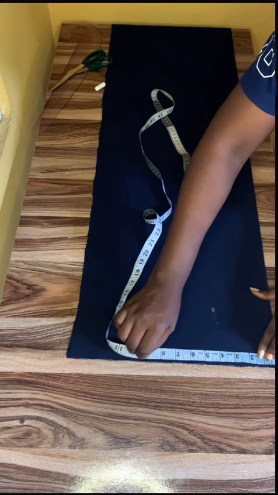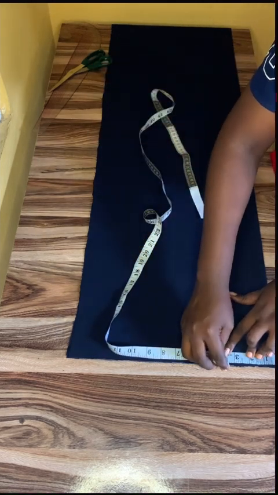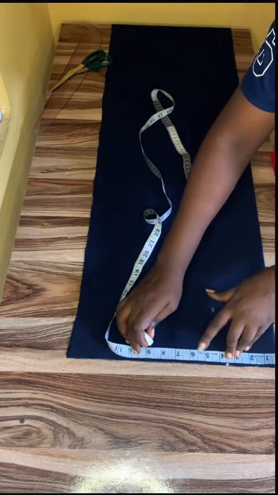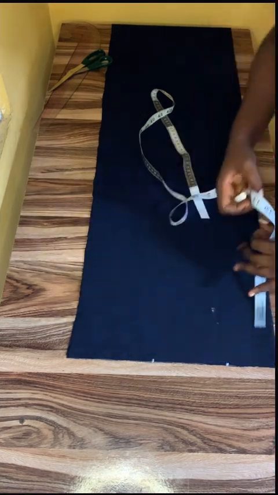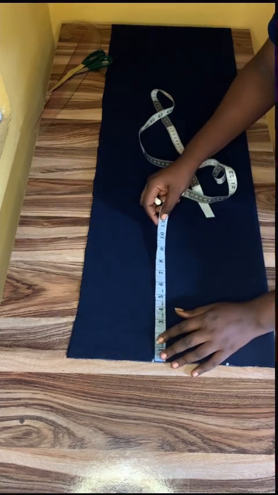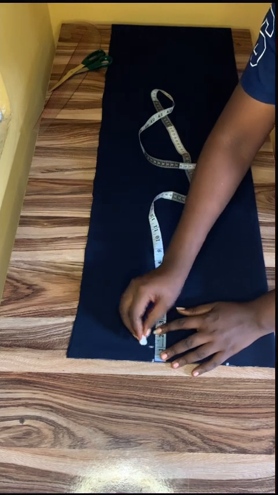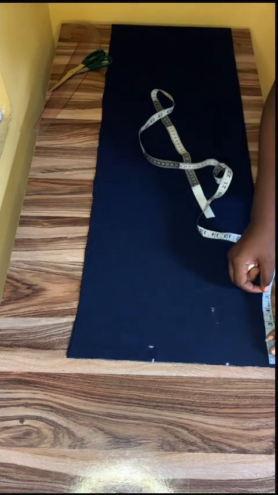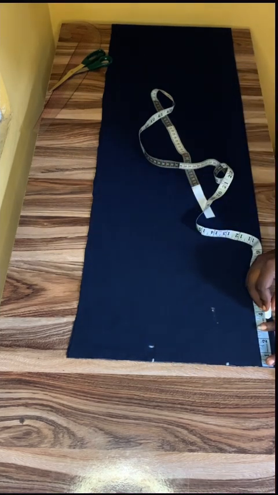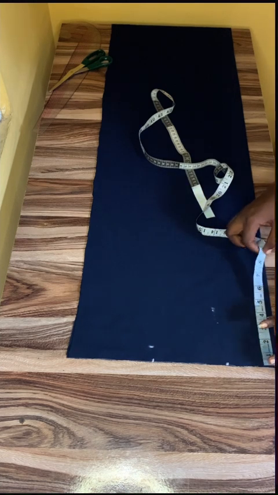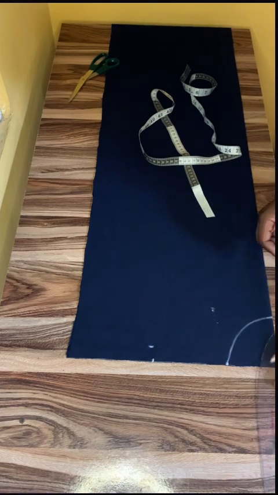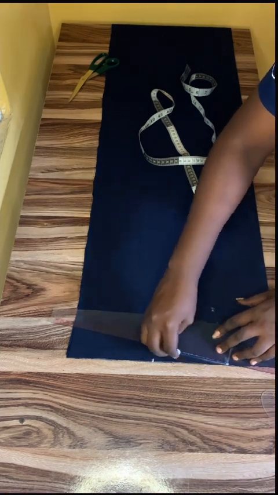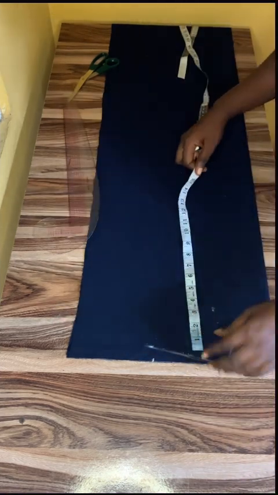So what I'm doing next is to get my neck width of 3.5 inches, and then I'm marking my shoulder 8.5 inches, and then from this point I'm going to come down by 1 inch for my shoulder slope, and then on the center front I'm going to come down by 3.5 inches for my front neck depth. And next I'm going to connect these points together with my rule as you see me doing.